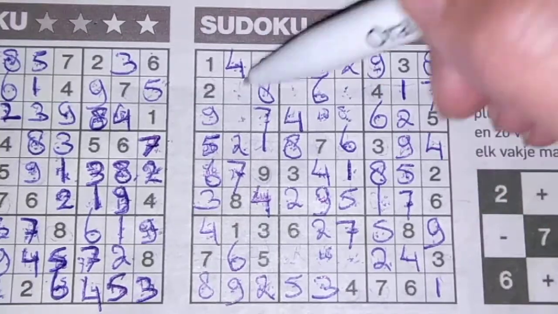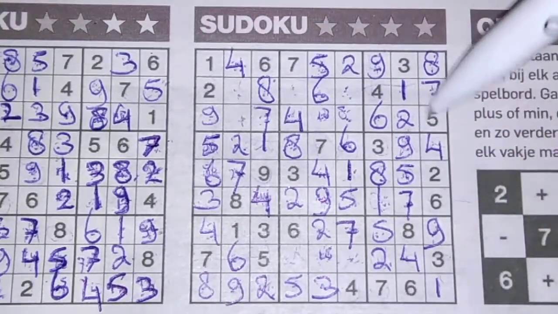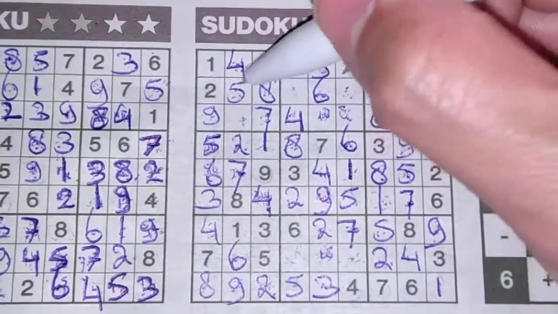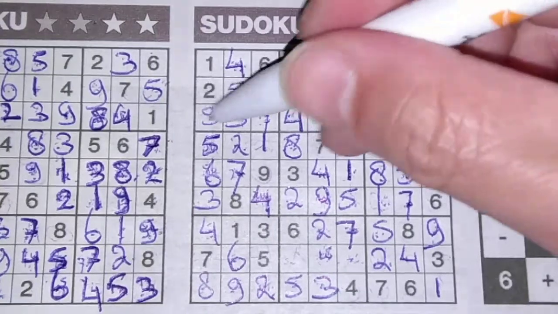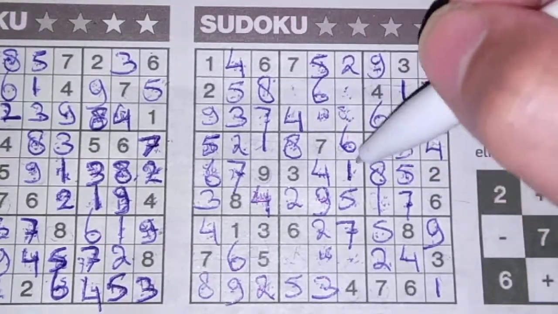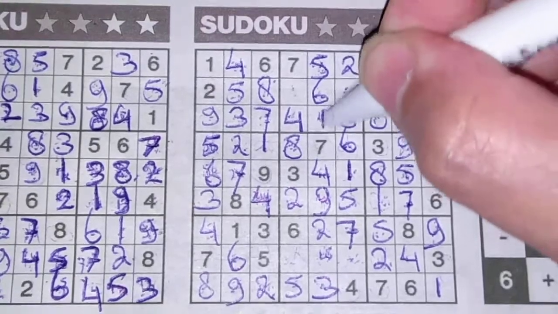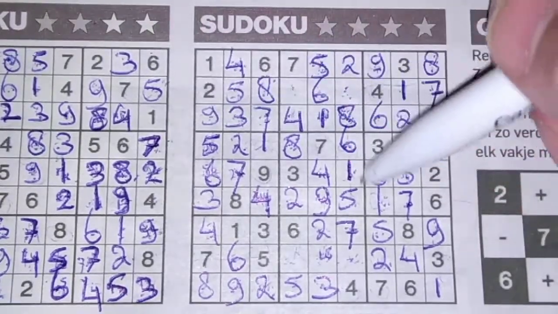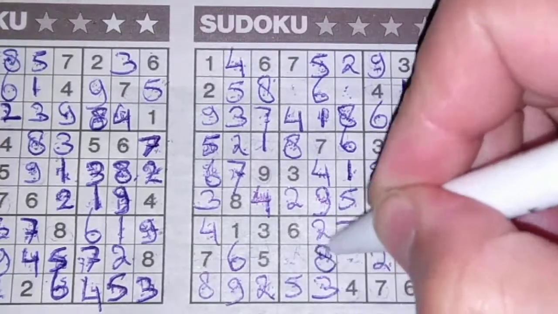Those 2 numbers, the 5 and the 3, are missing. We have a 5 here, no 5 there. 5 should be here, and the 3 goes there. So we have the 8 and the 1 left in this row. We have a 1 here. This cannot be the 1. This should be the 8. This should be the 1. We have a 1 here, so this should be the 8.